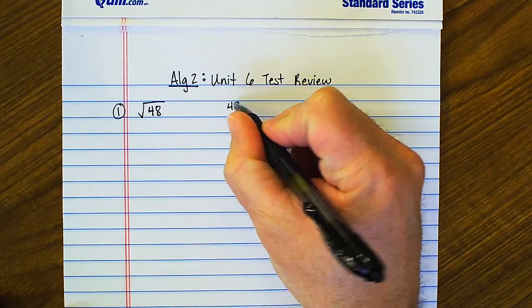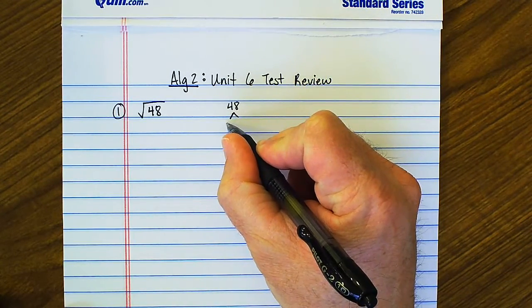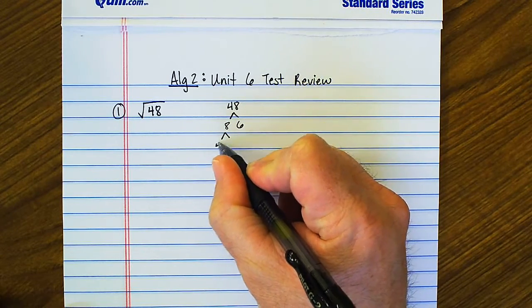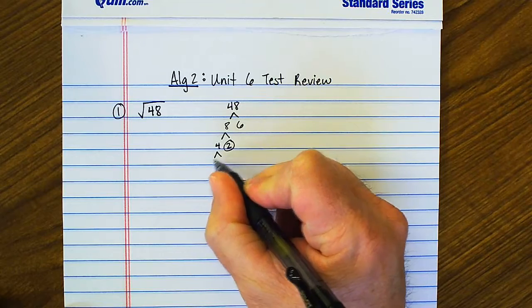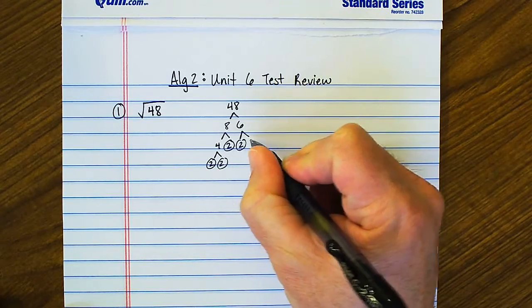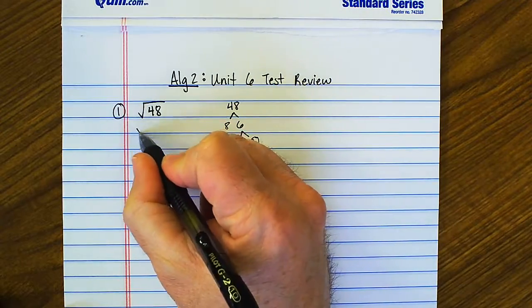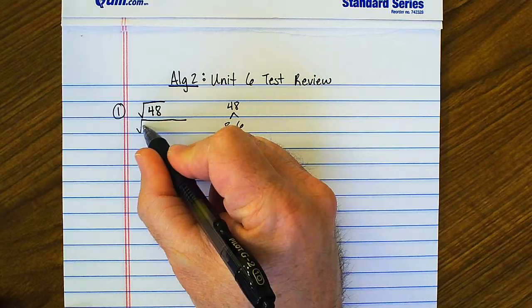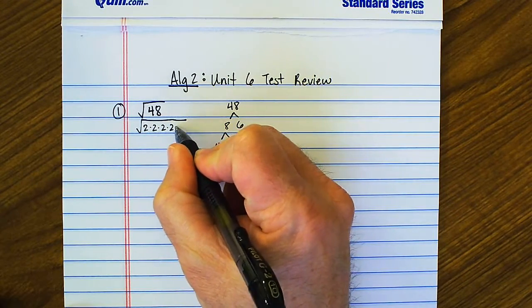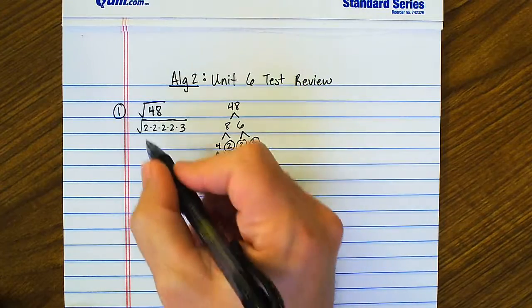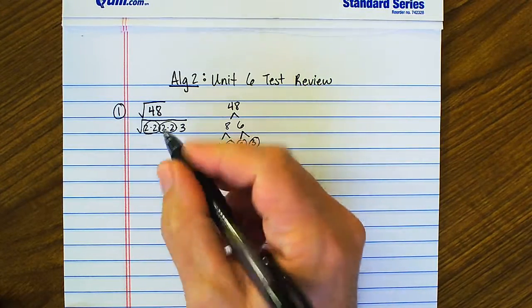So I go to the side. 48 is 8 times 6. 8 is 4 times 2. Circle your prime numbers. 4 is 2 times 2. 6 is 2 times 3. So then I'm going to go under here and I'm going to rewrite it. I have 1, 2, 3, 4 2's and a 3. 2, 4, 8, 16. That is correct. Circle my pairs, circle my pairs.